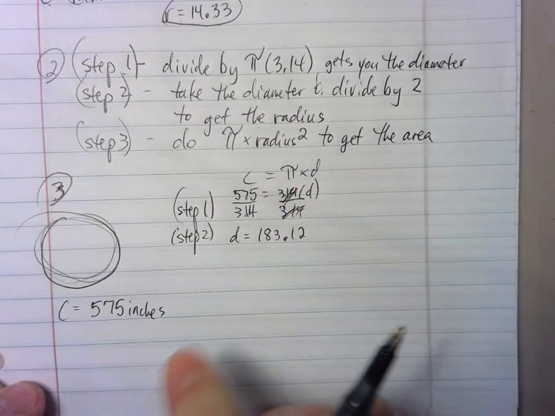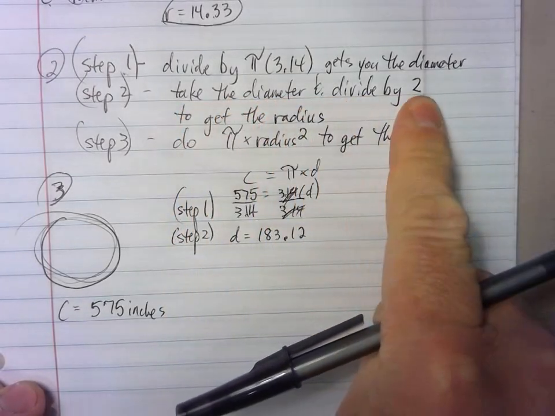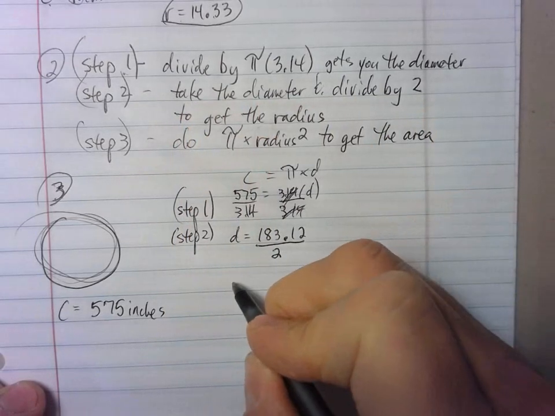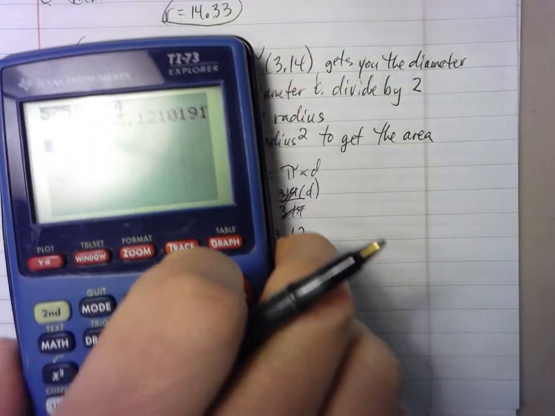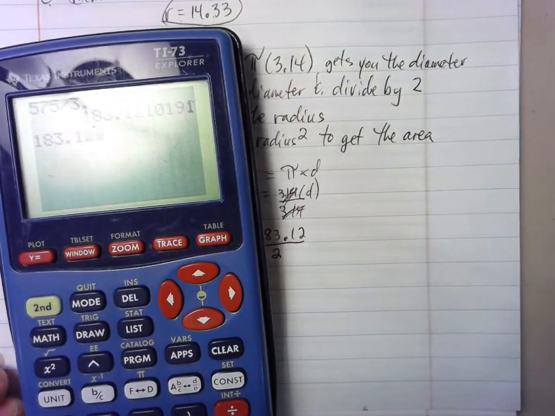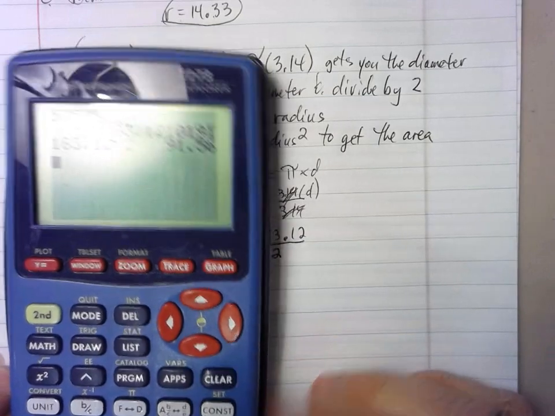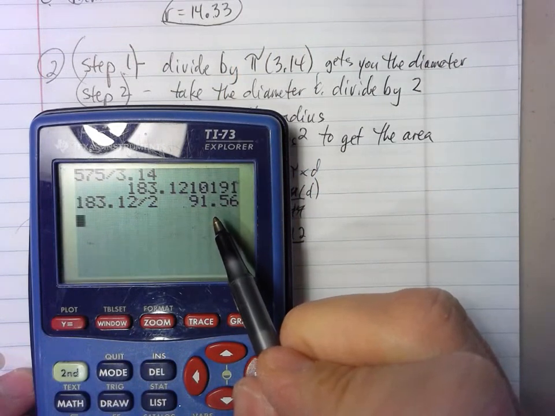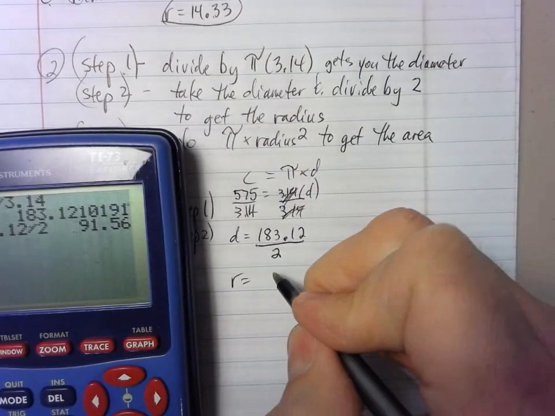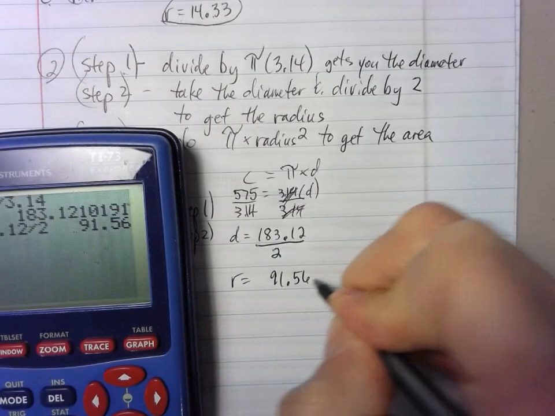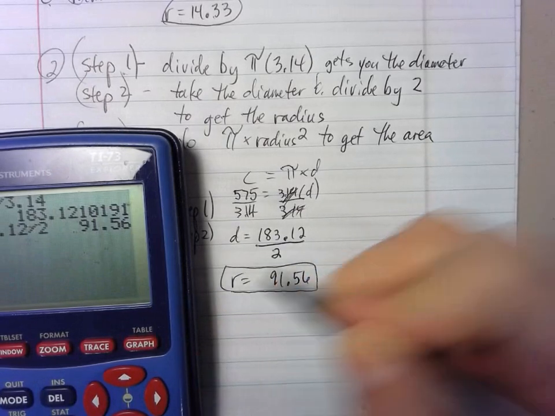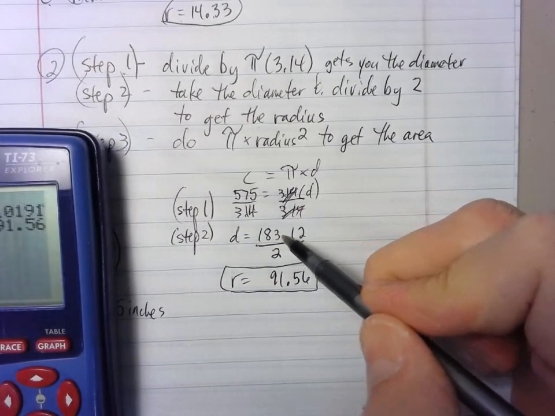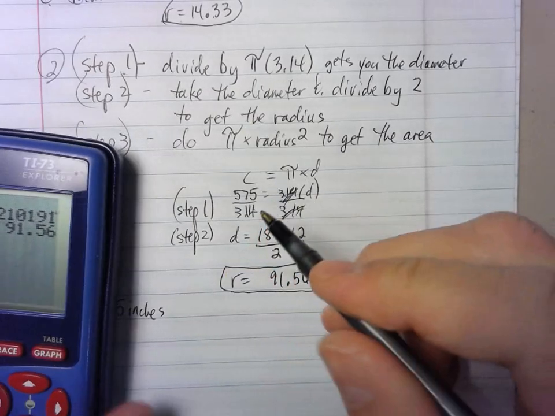Now I'm going to do step 2. Step 2 says take the diameter and divide it by 2 to get the radius. So I'm going to take that, divide it by 2. Okay. And when I do that, 183.12 divided by 2. So y'all can see that when I take and divide it by 2, that gives me my radius is 91.56. Alright, so step 1, divide by pi. Step 2, that gives me the diameter. And then I got to take the diameter and divide it by 2. Now one more step, I'm home free.